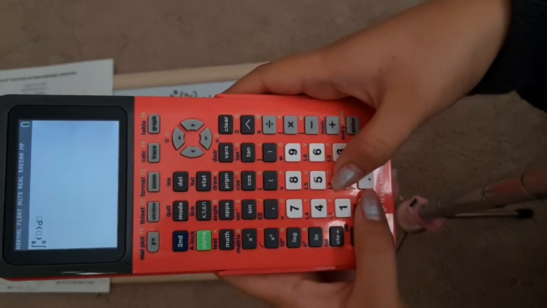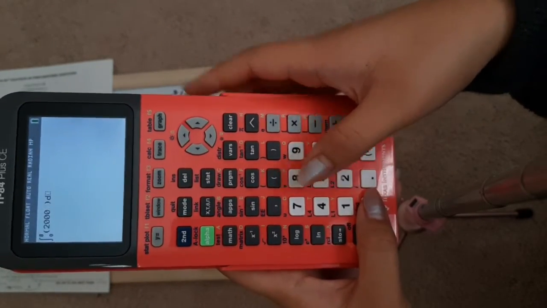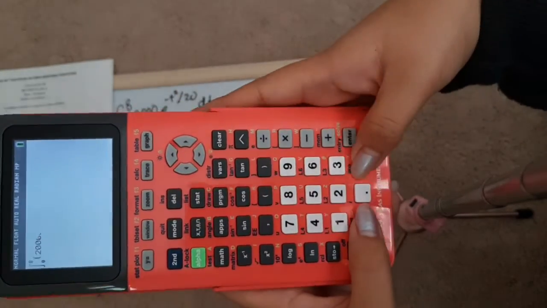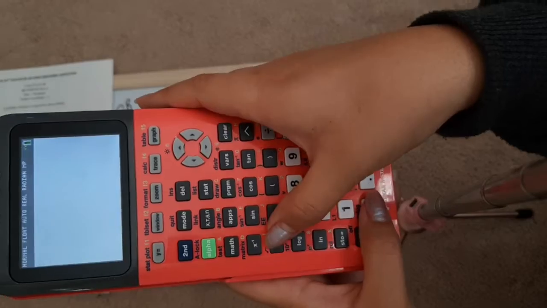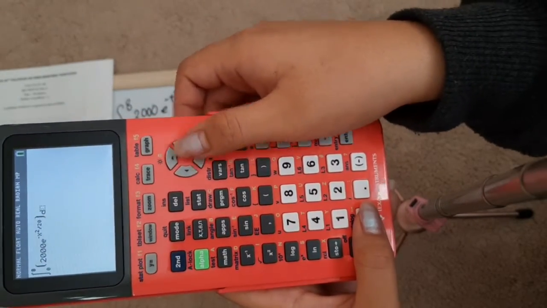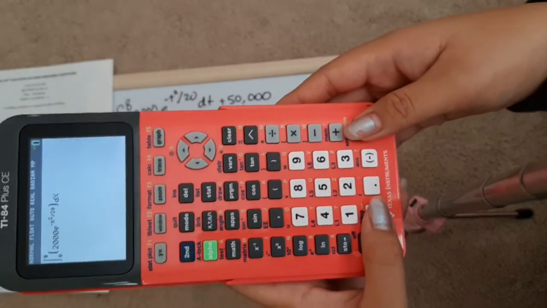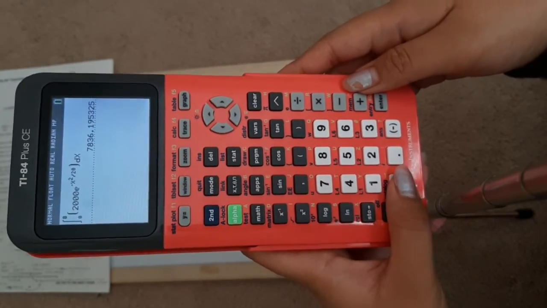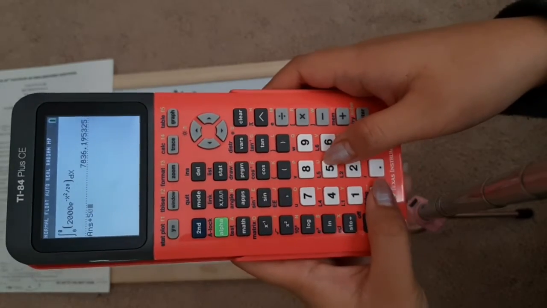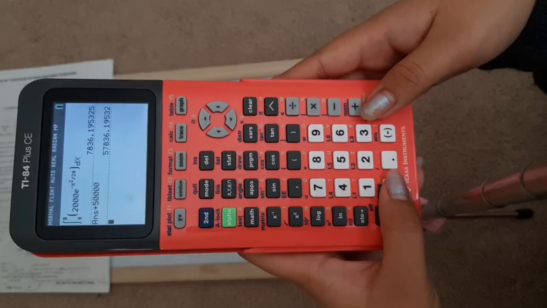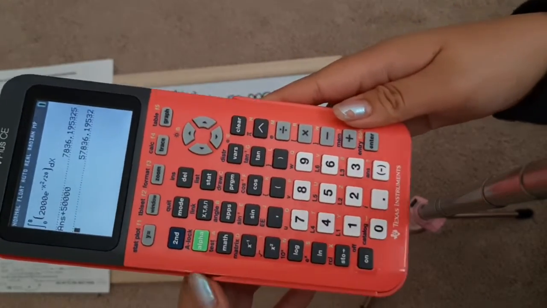Put in the equation, which is 2,000 times e to the power of negative x squared divided by 20 dx. See, that's how you get the 7,836 plus the initial of 50,000. That is how you get the 57,000.